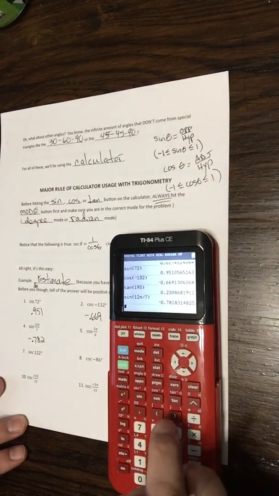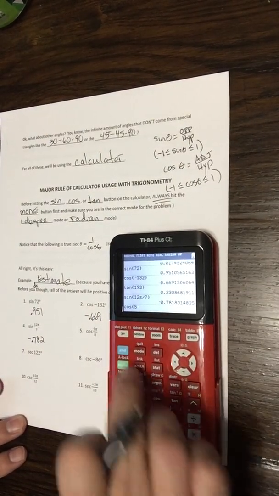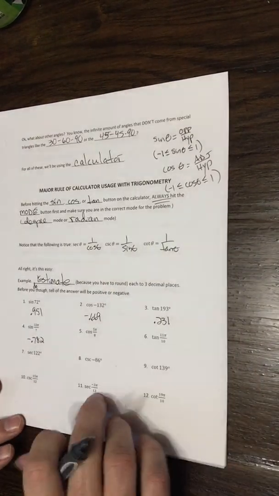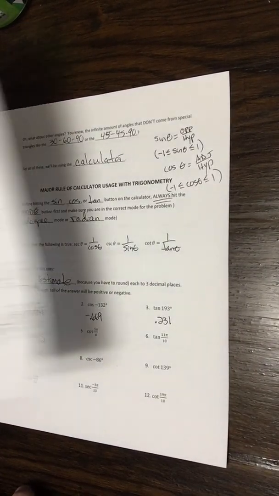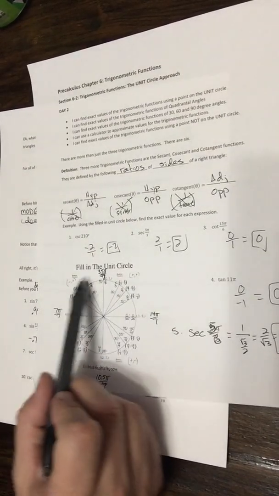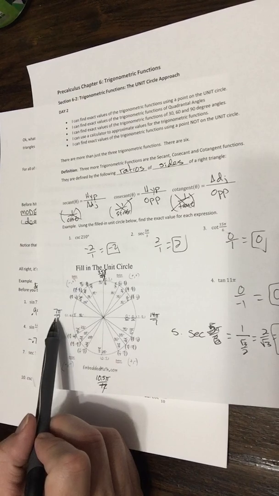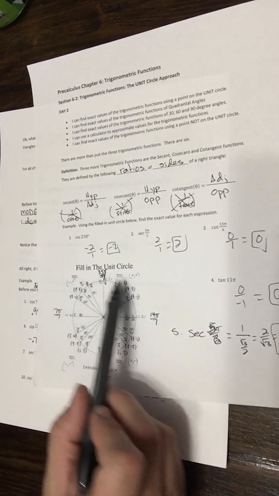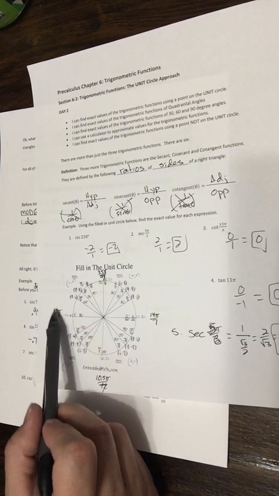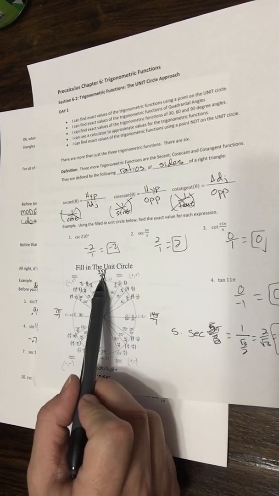Okay, the cosine of 5 pi divided by 8. I'm not going to hit enter yet. We've got to take a guess at positive or negative. 5 pi over 8. Well, that'd be 8 pi over 8, wouldn't it? That's 0 pi over 8. 8 pi over 8. Half of 8 pi over 8 is 4 pi over 8.